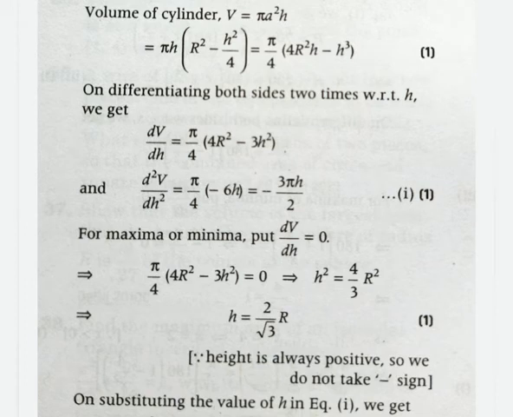So after that, what we do is we differentiate both sides with respect to h, because we have expressed the volume V in terms of the independent variable h. That is the first order derivative.